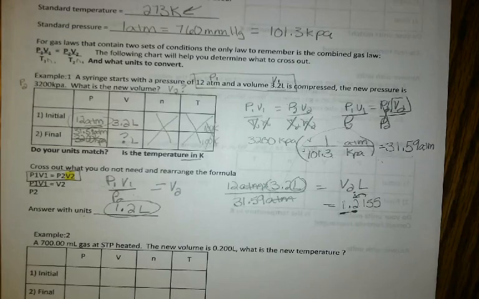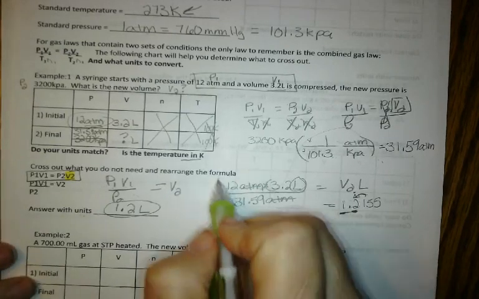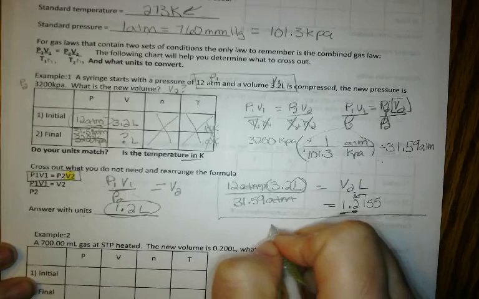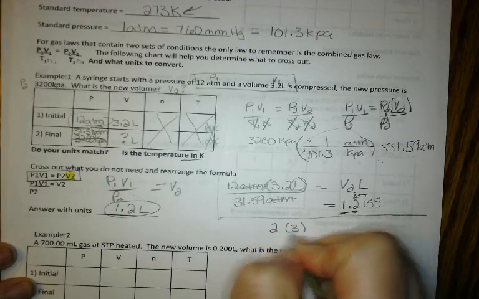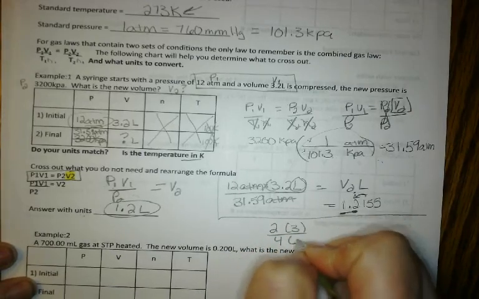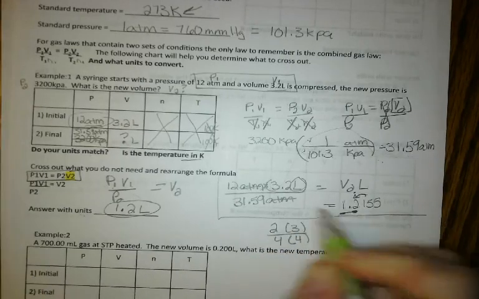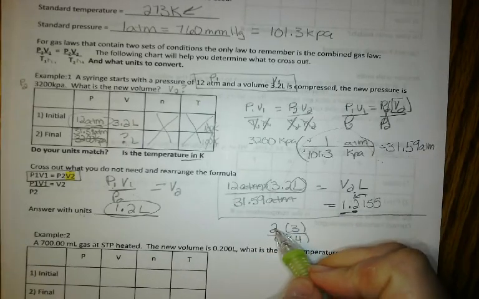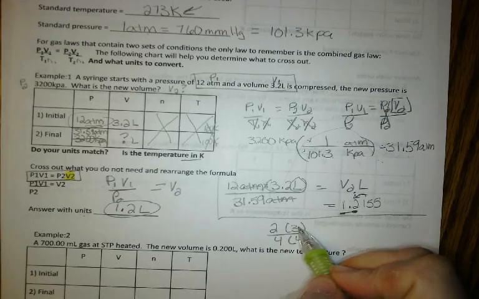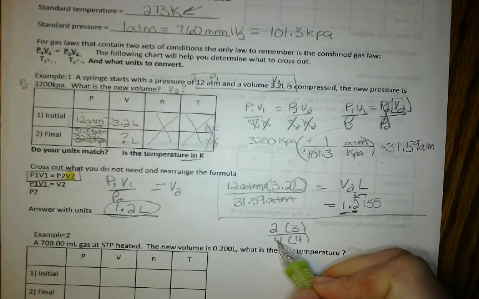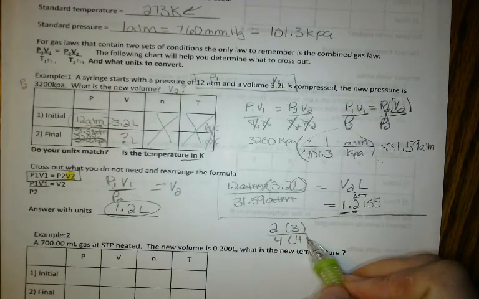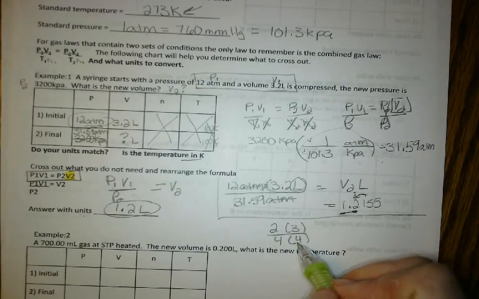I want to show you one calculator mistake I see a lot. Let's say I have 2 times 3 divided by 4 times 4. Some people do this, and this is wrong: 2 times 3 equals, divided by 4 equals, times 4 equals. That is wrong. You divide by everything on the bottom.